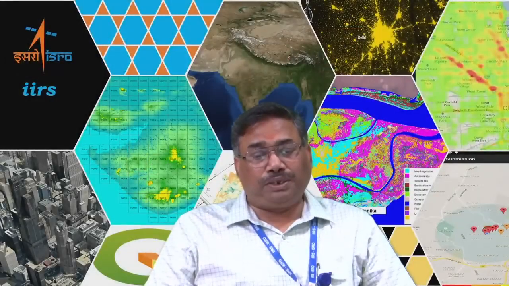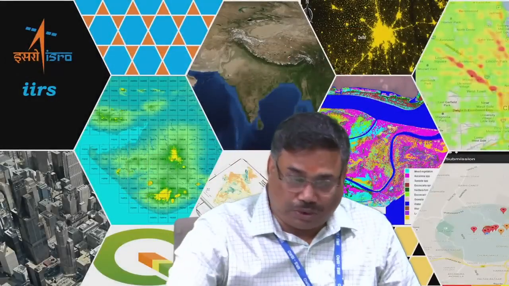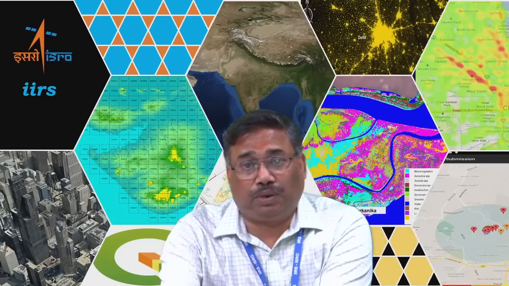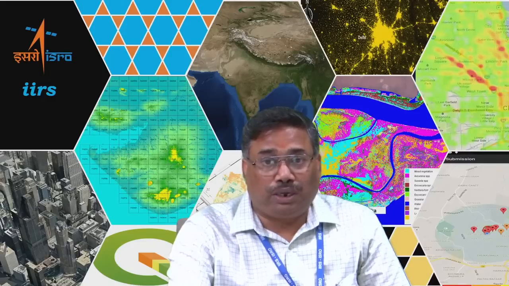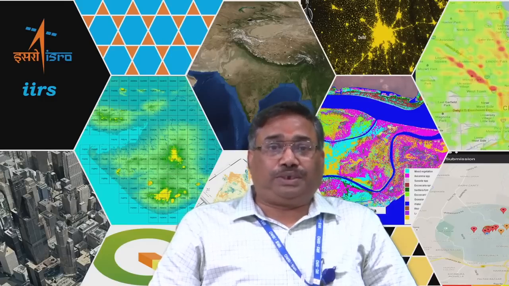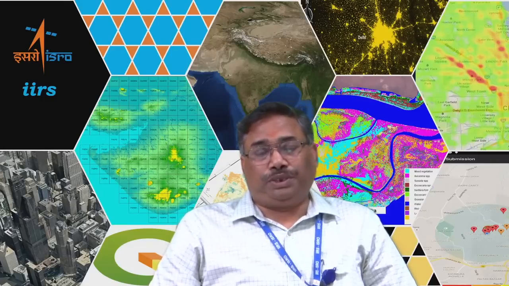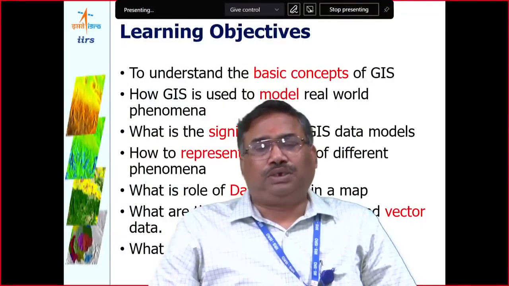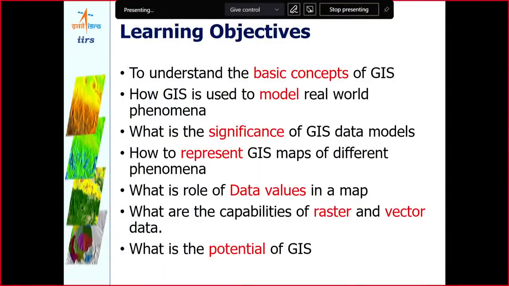What are the capabilities of raster and vector data? So this is also an important component, because here we are talking about the capabilities of raster and vector data sets, and then what is the potential of GIS. So potential of GIS, I think it has a lot of applications.